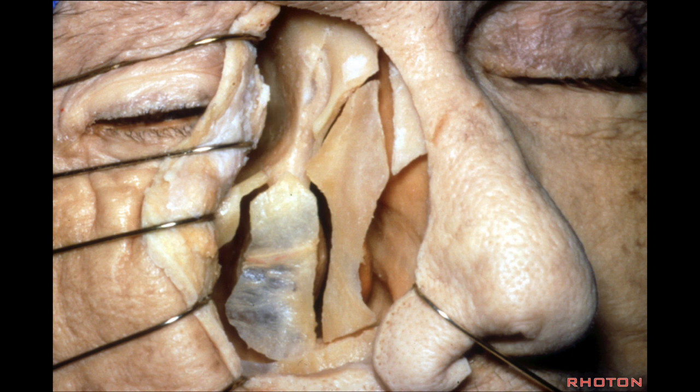You can do a small medial maxillotomy and get into the nasal cavity under the middle turbinate and work through the ethmoid air cells into the medial orbit. Or you can get into the anterior wall of the maxillary sinus, work through the ethmoids and the roof of the maxillary sinus to the medial orbit.